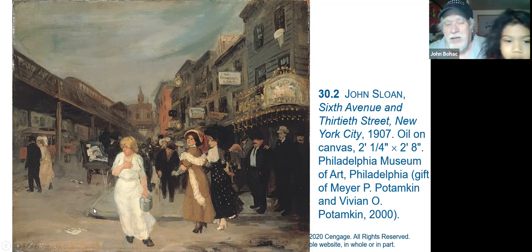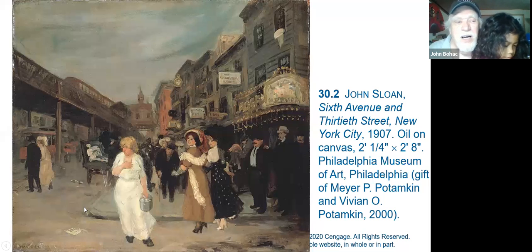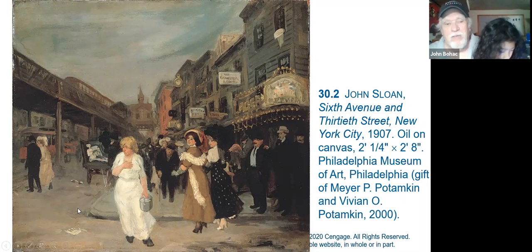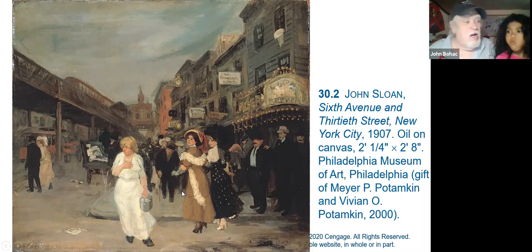The reason they called them that was that they thought these artists were going to the dumpster to look for their subject matter. But they were realists, and that was the avant-garde in New York at the turn of the century.